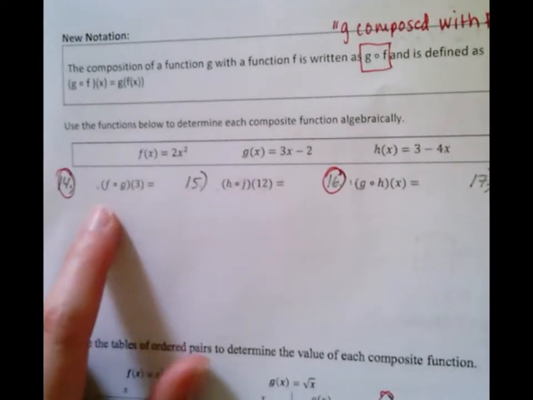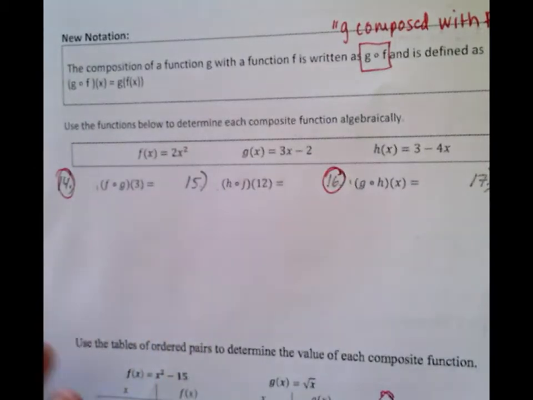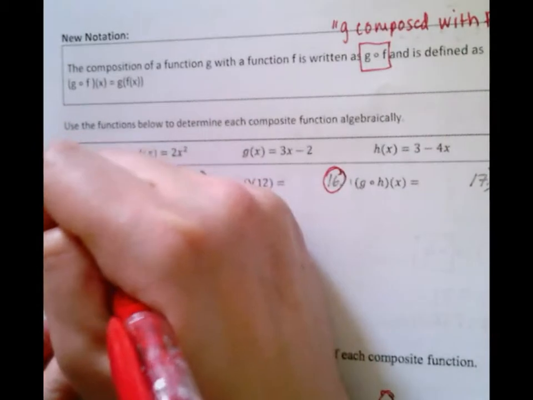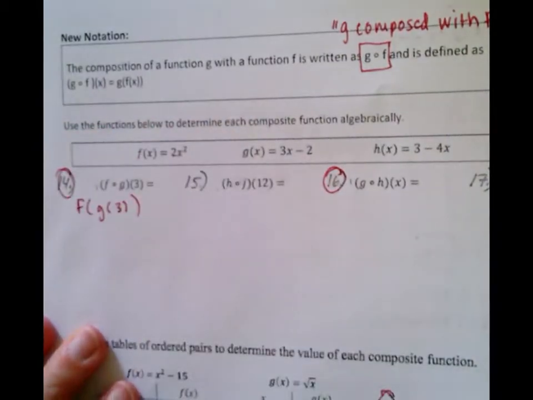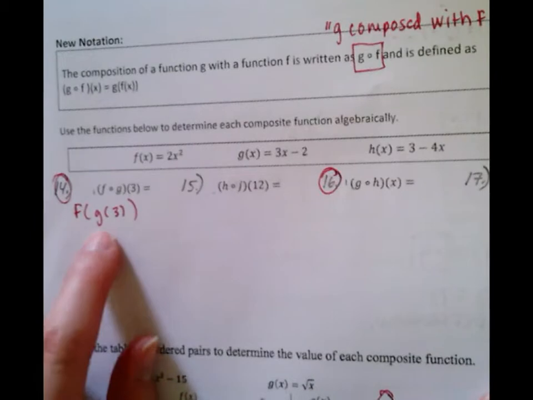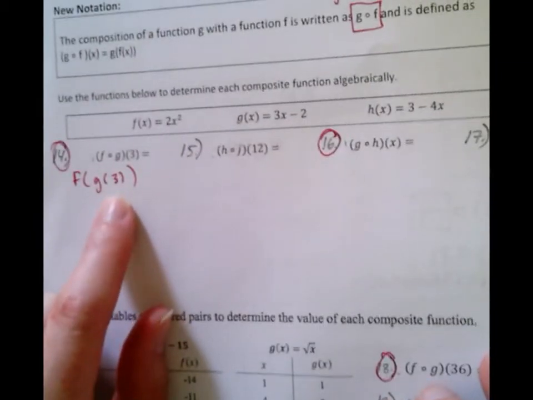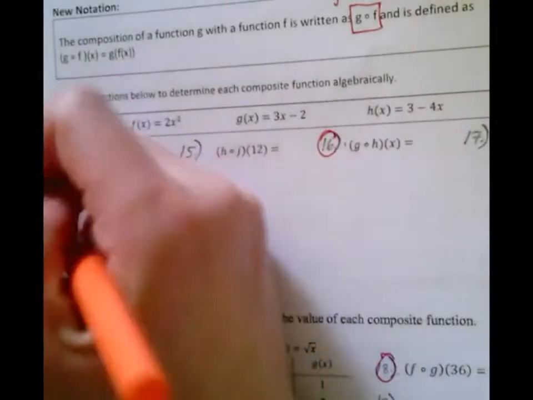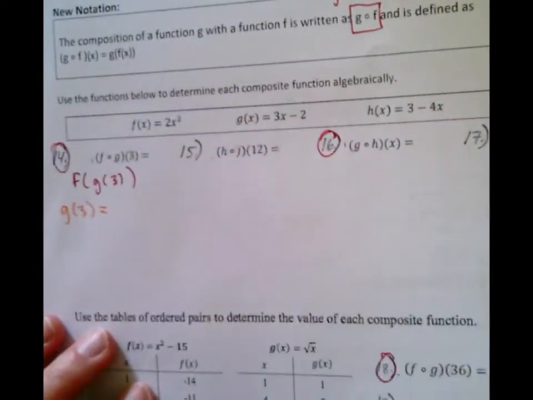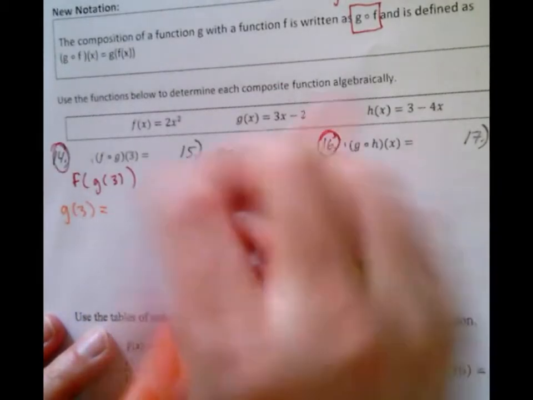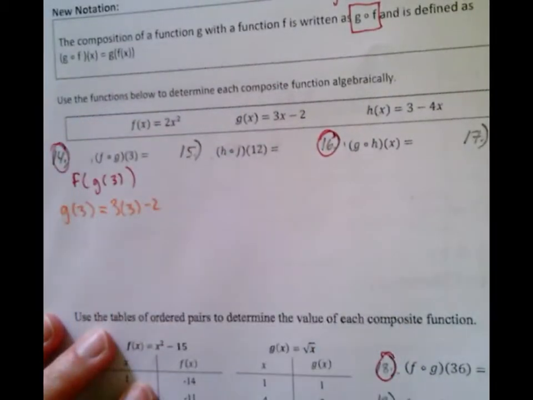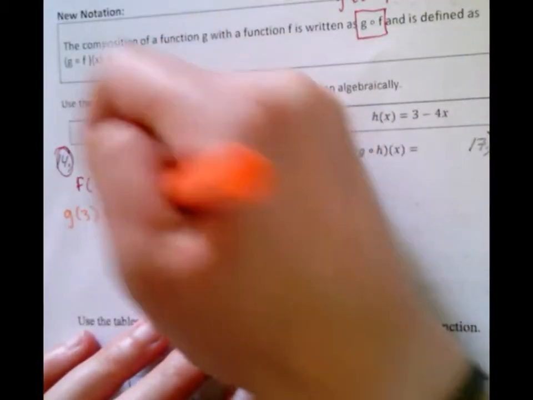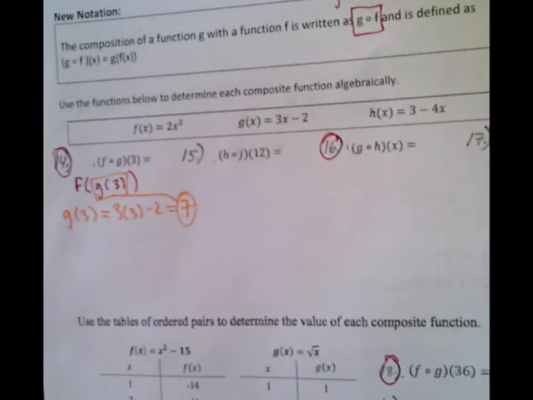Okay, so in number 14 it says f composed with g of 3. Notice the order here is different, so that means that f is the outside function and g is the function on the inside. So I would write this as f of g of 3. And now it turns into a problem like we were doing on the previous page. So I can work out what is g of 3. G of 3 means plugging in 3 for g of x, so I'd do 3 times 3 minus 2, so I get 7. And now I'm taking that 7 and plugging it in for g of 3, because it is equal to g of 3.